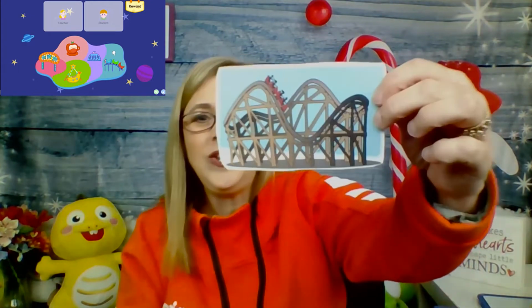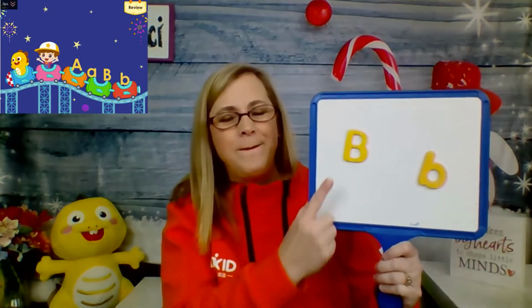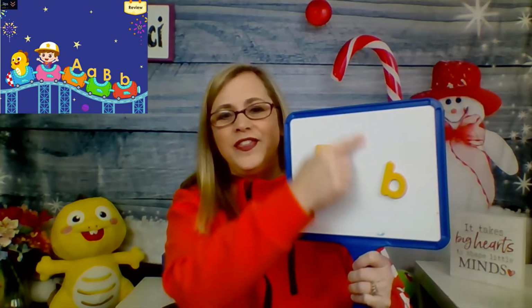On the reward slide, you can show the students that we went to the apple ride, the banana ride, the ball ride, and now the roller coaster is open. On the roller coaster, the student practices the letters, big B and small b. The student can circle the letters. Then the next roller coaster slide practices the vocabulary words, ball and apple and banana.